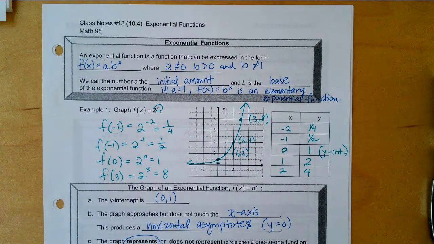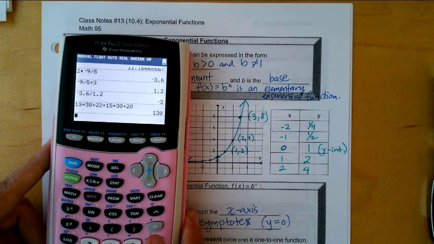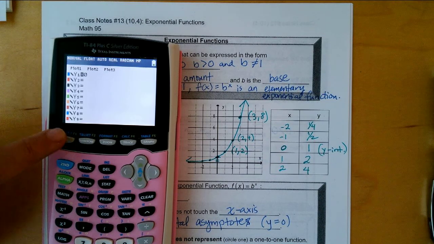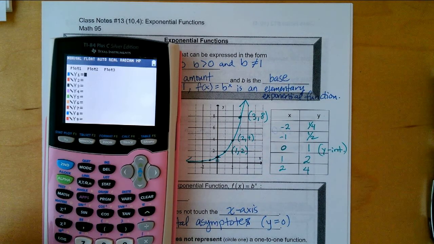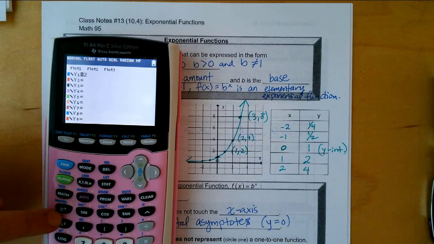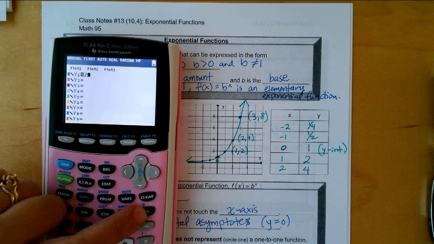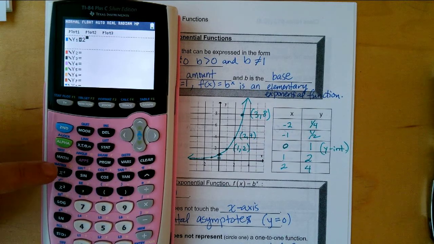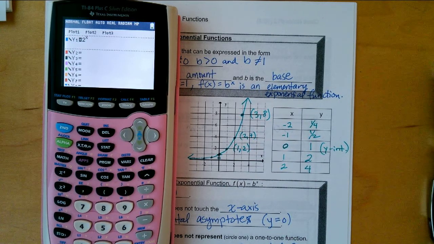Let's just confirm what this looks like on our graphing calculator as well. So I'll just put the graphing calculator up. We'll go to y equals in order to graph, and to plug this in, I would need to use my exponent, so you're going to use that little up arrow, 2 to the power of x. So now you're going to put your variable in for x.